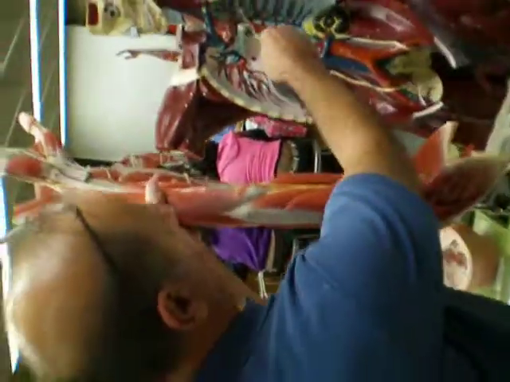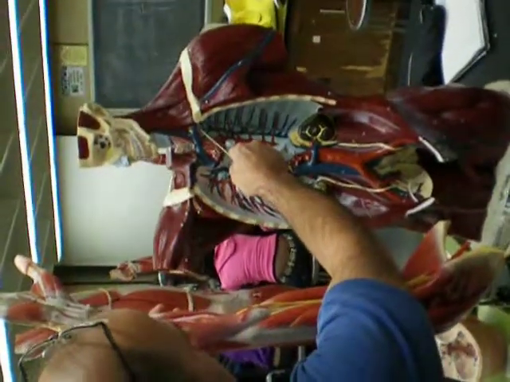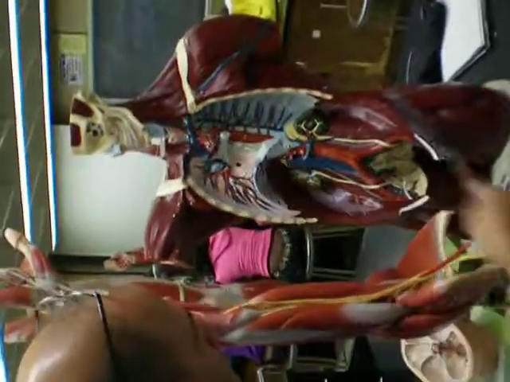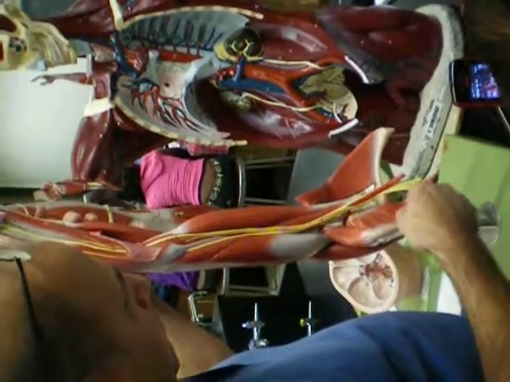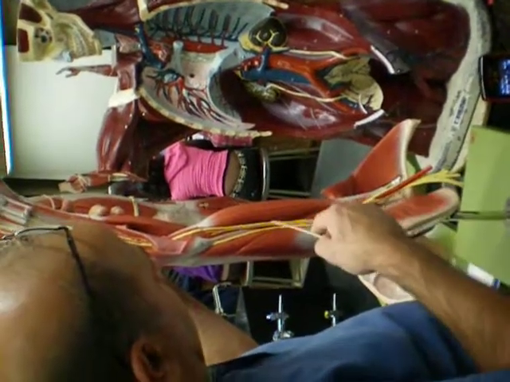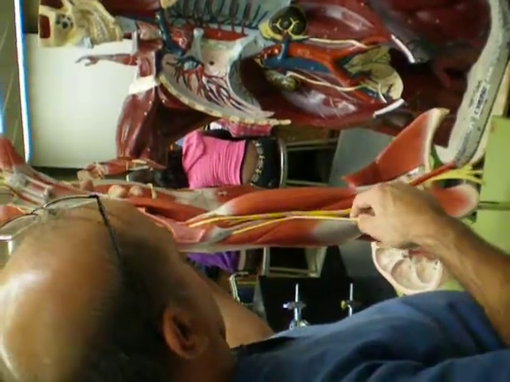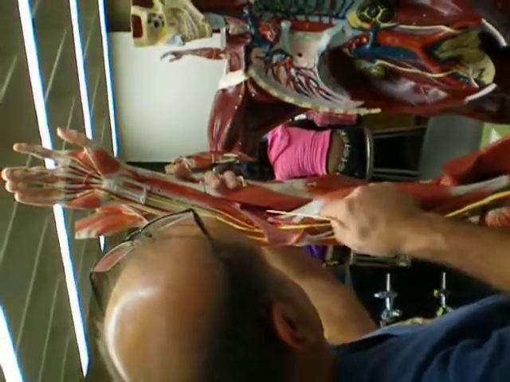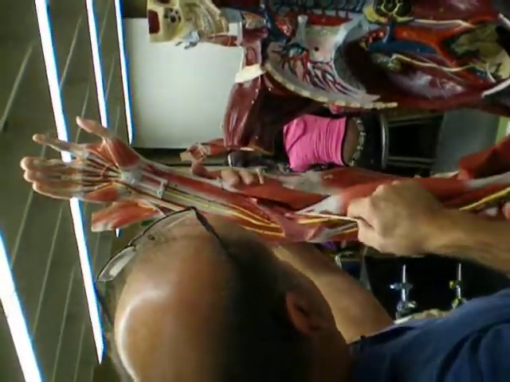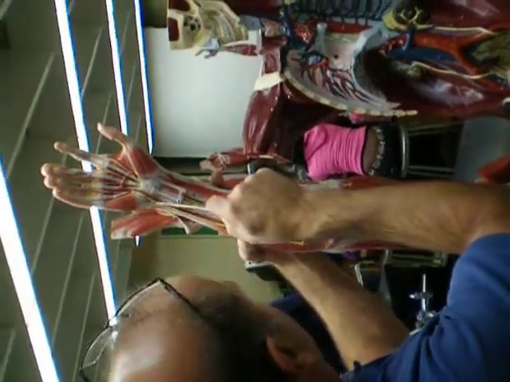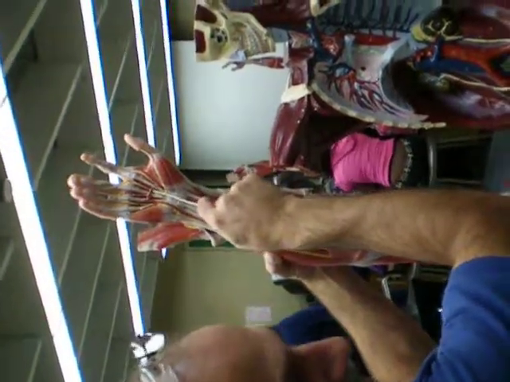Okay, so here we left off with the left subclavian. Here's the clavicle, left subclavian, axillary, brachial artery. The brachial artery is going to split to become the radial artery and the ulnar artery, and then the palmar arch.